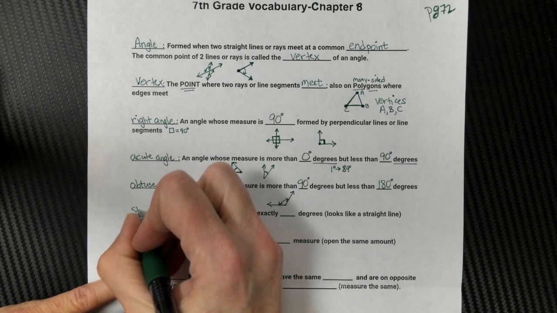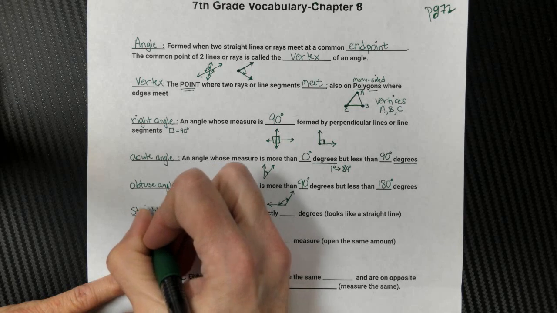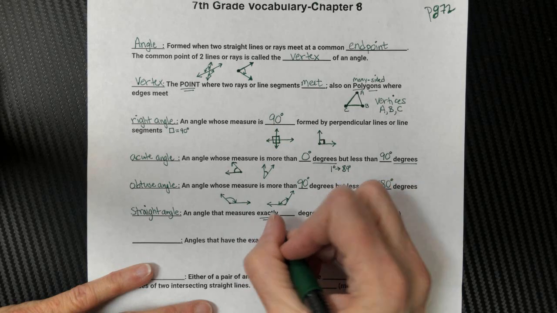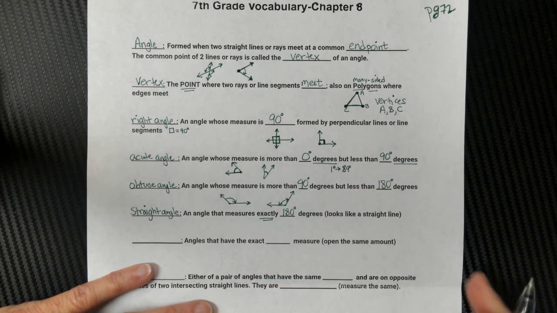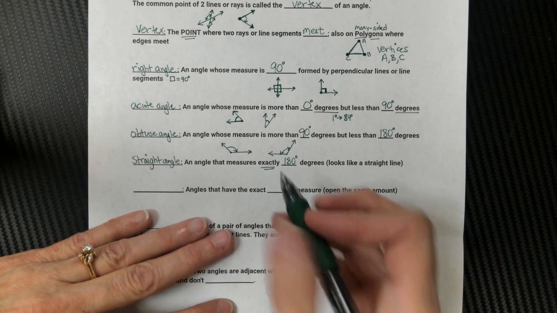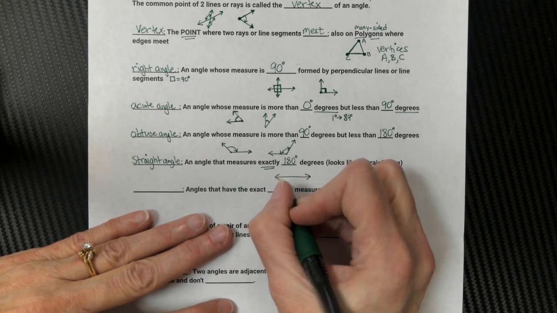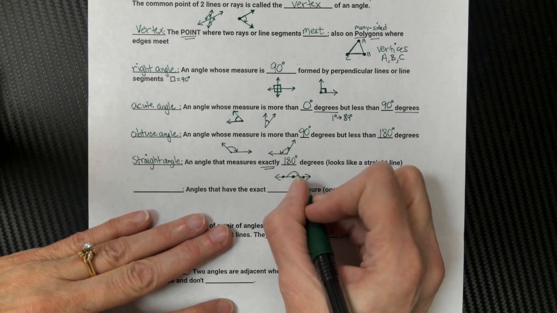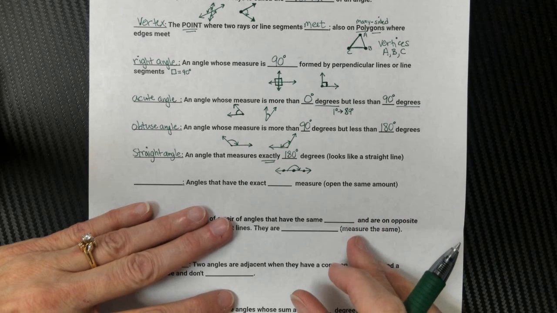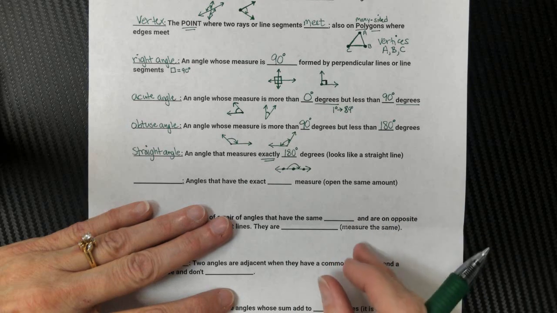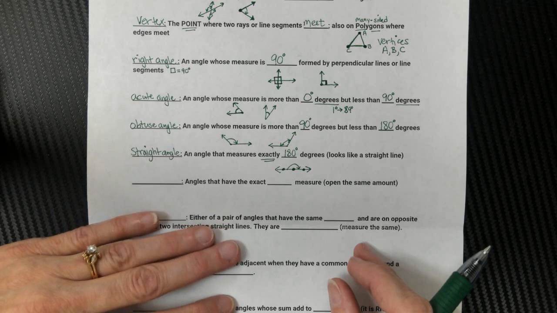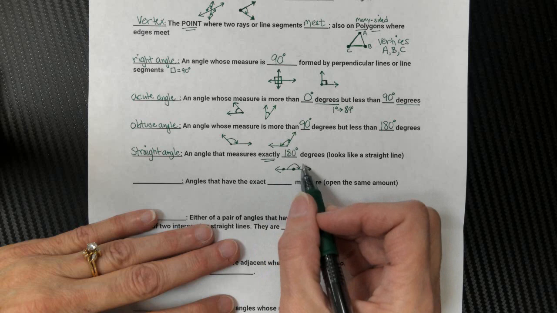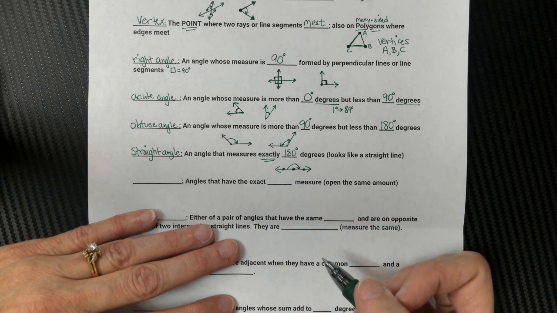Straight angle. There's actually such a thing as a straight angle, and it measures exactly 180 degrees. And it will look like a straight line. So it's very deceiving. When I draw this picture, I actually have to put 3 points on it so that you can see it's an angle and it shows rotation. Otherwise, it just looks like a line. It might just look like a line, but it could be referred to as a straight angle. It's 2 rays. They meet at a common endpoint called the vertex, and it makes a 180-degree opening.